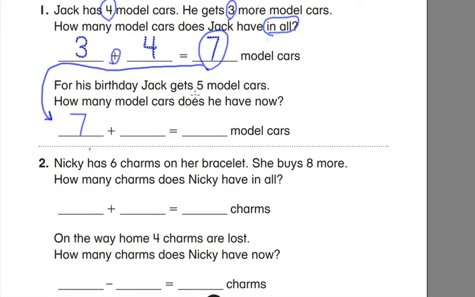For his birthday, Jack gets 5. 5 is super duper important. He gets 5 model cars. How many model cars does he have now? And how do we know whether we should add or subtract? Well, they say that he gets. If you're getting something, you're being given something, right? So you're getting more. So that definitely means that we are going to add. But they were super duper nice to us, and they gave us the plus sign already.